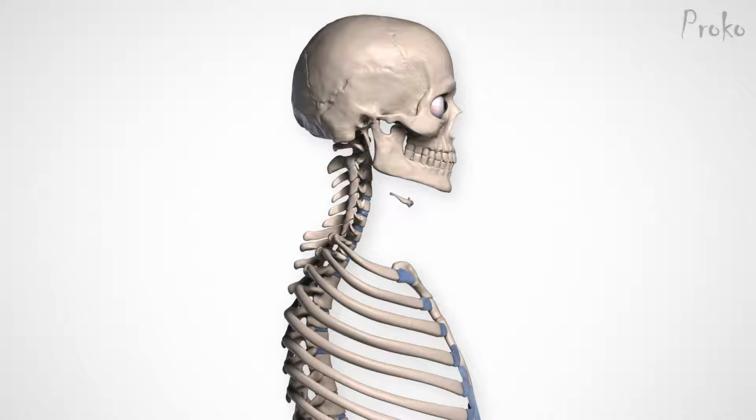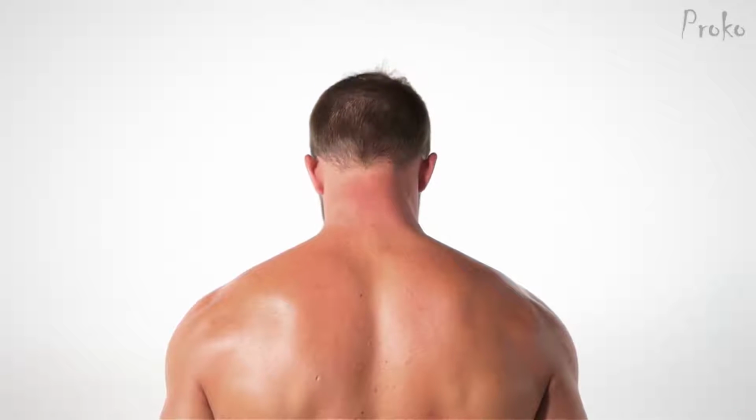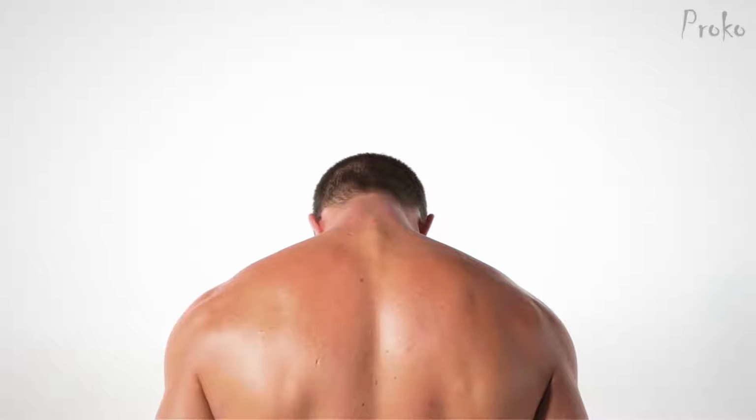Those are deeper in the neck, covered by the nuchal ligament. The first visible vertebra is the 7th cervical, which is considered a major landmark of the body. This is the most pronounced and clearly visible vertebra along the spine, seen right in the middle of this diamond shape between the trapezius muscle.